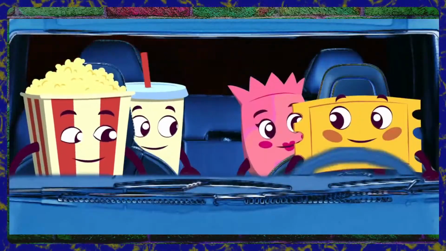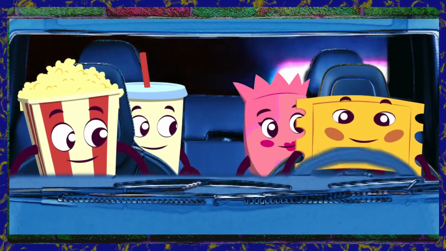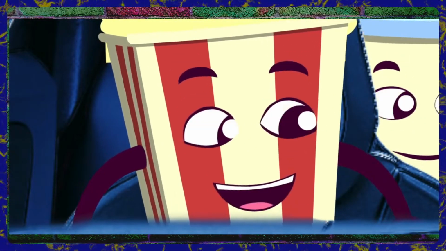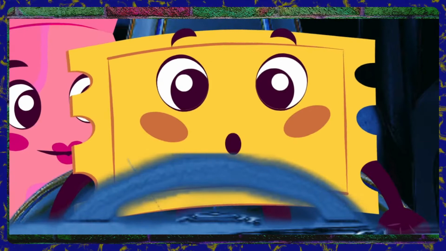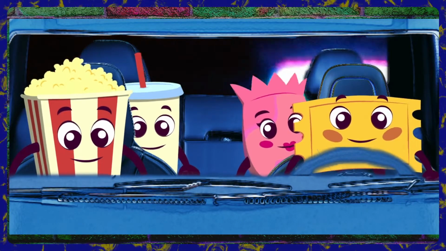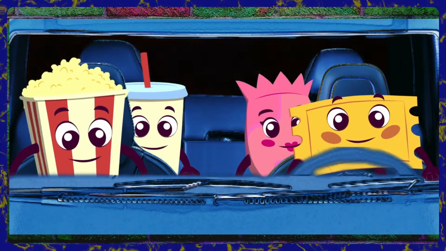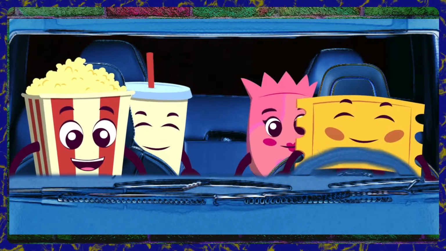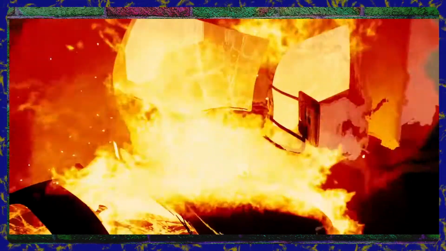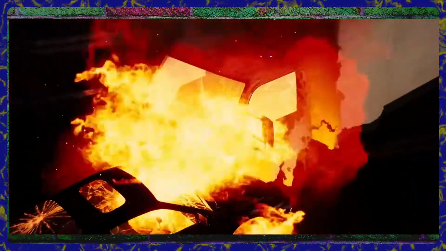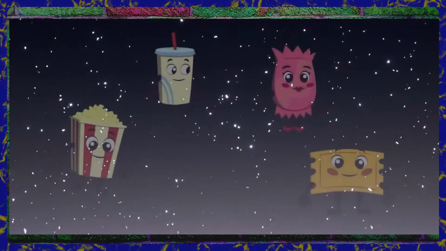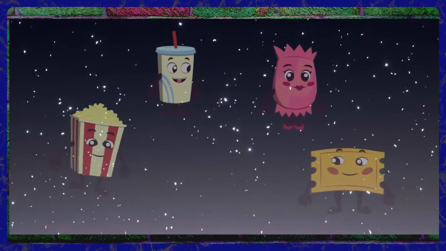We're gonna be fine. I can see the exit portal. Portal? What the fuck are you talking about? No, just hang on. Oh, look out for that truck. What the fuck?